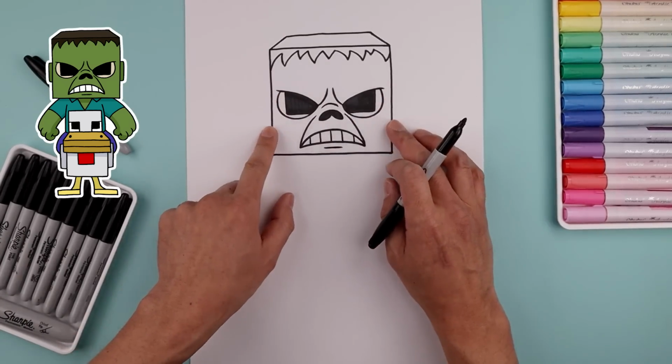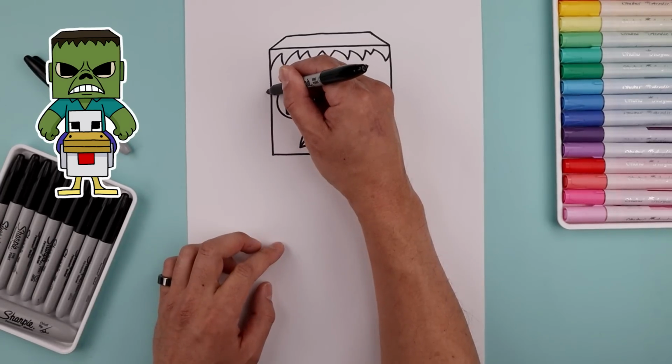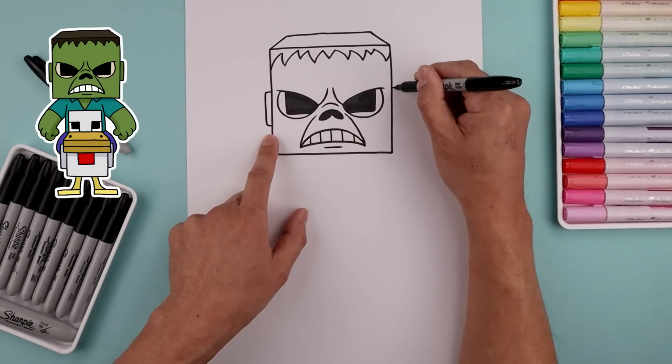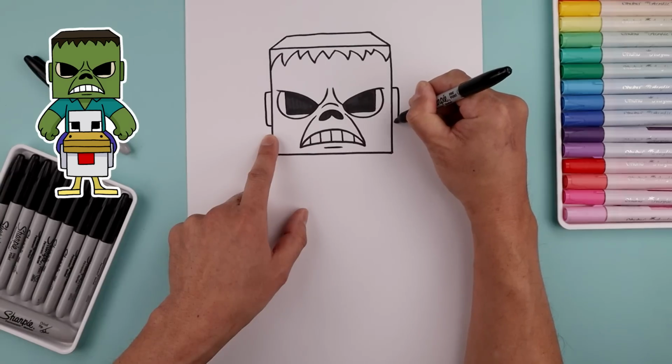Let's add those squared off ears along the side of the head, starting on the left, going out, come down, and then back in. Now we're going to line that up on the right side.